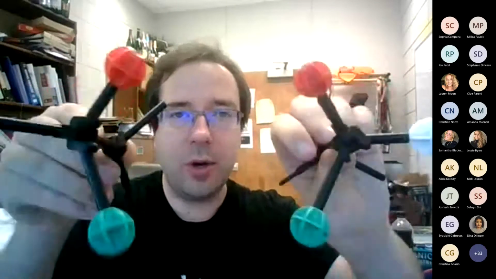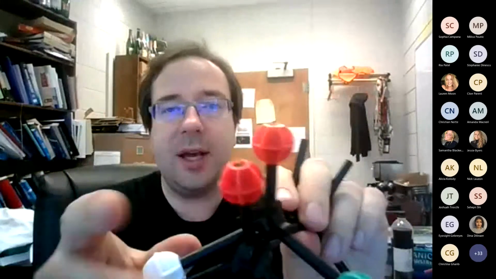Now, what I can try and do is I can try and superimpose them on each other. So if I put the reds together and the blacks together, then the whites and the greens do not superimpose. These are chiral molecules. So they have 4 different things.